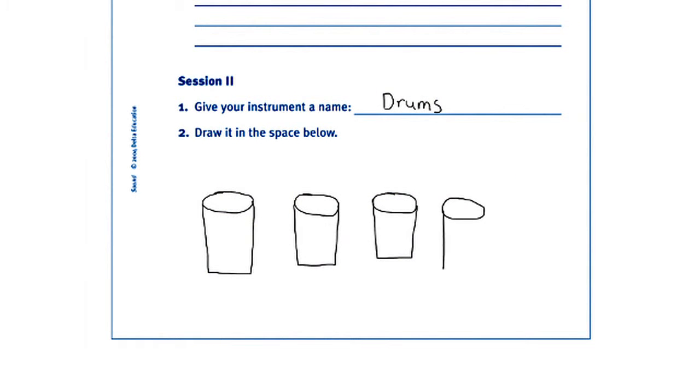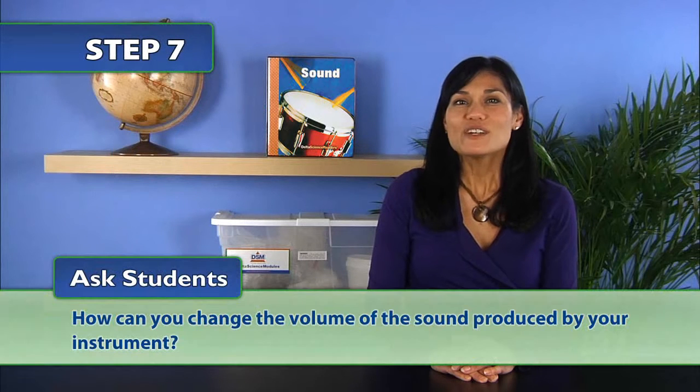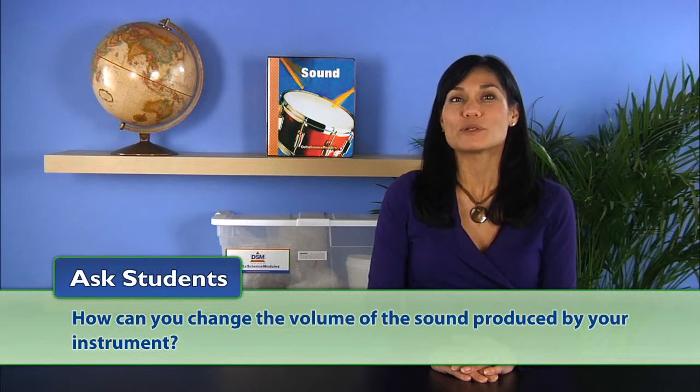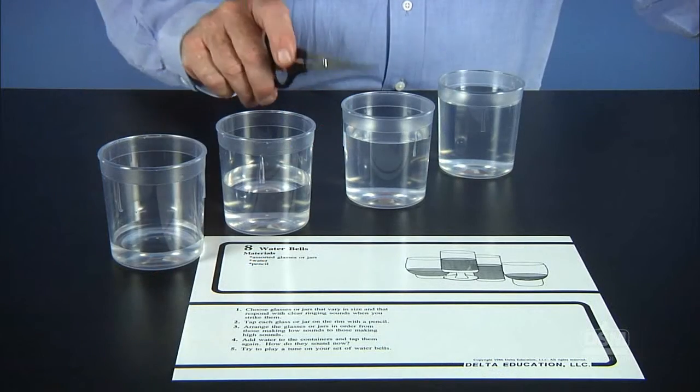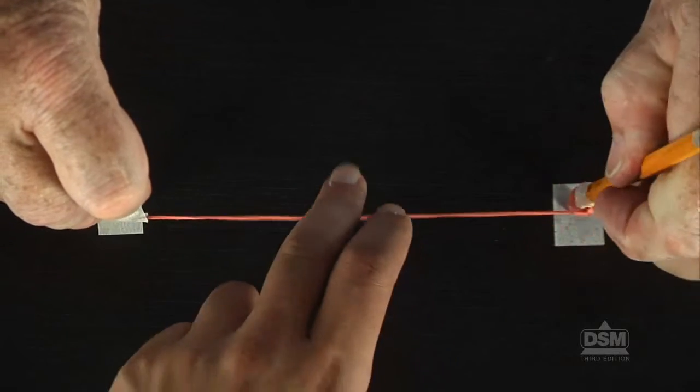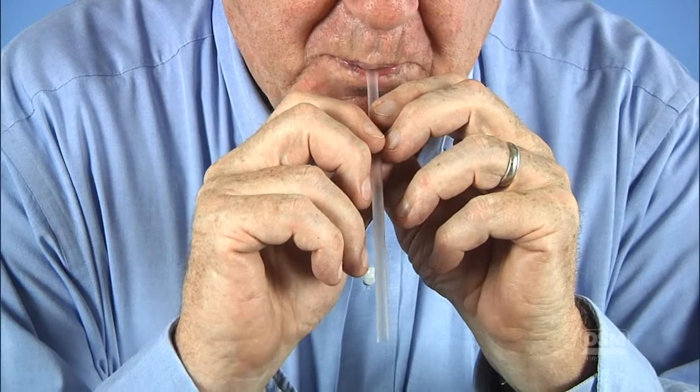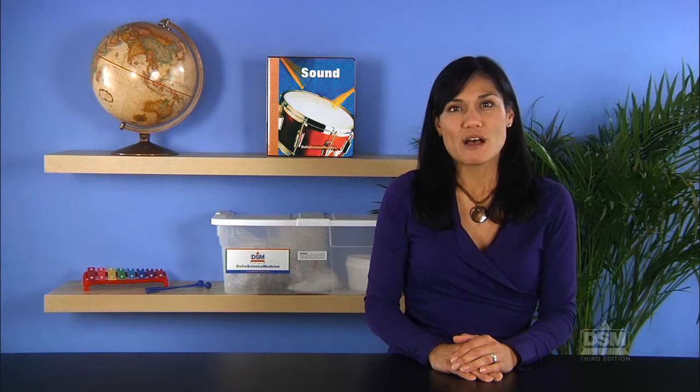Have the students complete their activity sheets by naming their instruments and drawing pictures of them. Ask, how can you change the volume of the sound produced by your instrument? The students should remember that they can change the volume by changing the force with which they strike it, pluck or bow its strings, or blow into it or across a hole in it. Challenge each student to make loud and soft sounds.